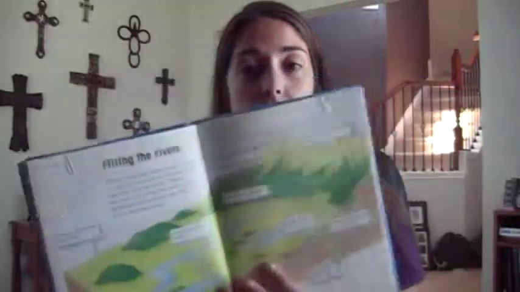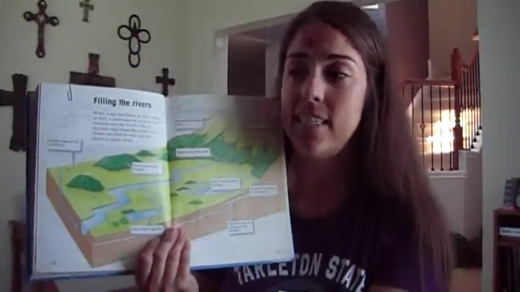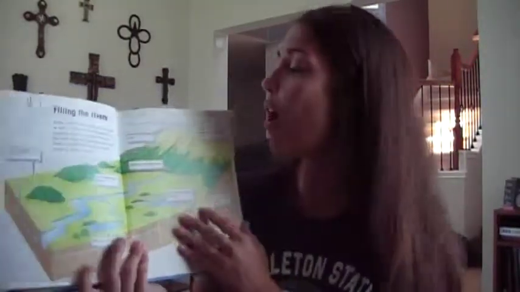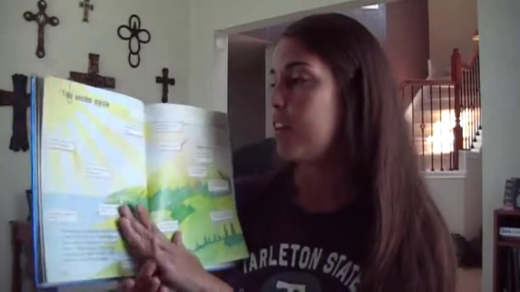When water has fallen as rain, snow, or hail, it continues its journey by running into the rivers. This is the next step along the water cycle. Water can find its way into the rivers in many different ways. So it shows us all the different ways it's going back to the ocean and the seas that we first began with. And it's going to start our water cycle all over again.